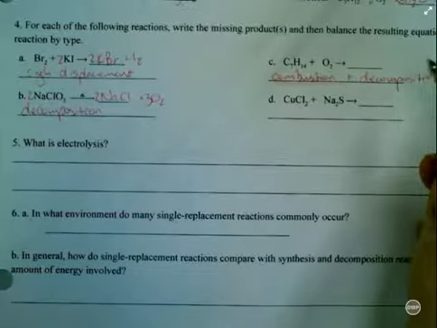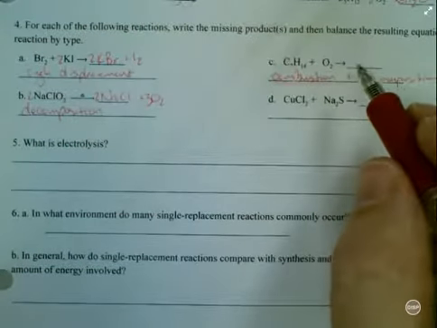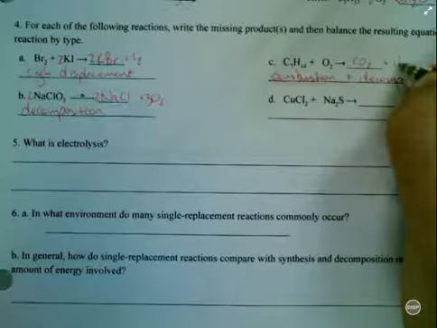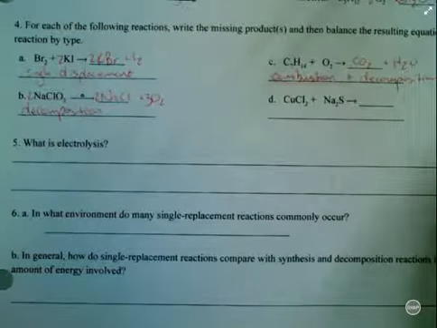Let's see, so this is a C7H14. Well, it's a hydrocarbon, so we know that's definitely going to be carbon dioxide and water. The only trick is going to be when we go to balance it.